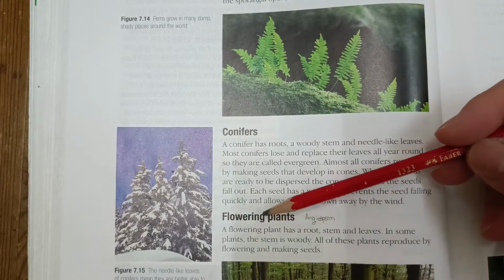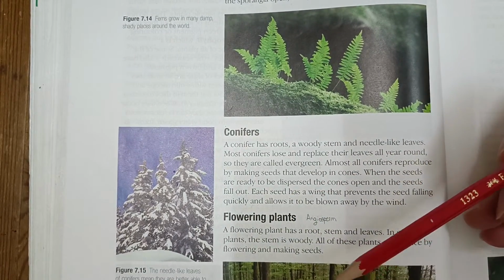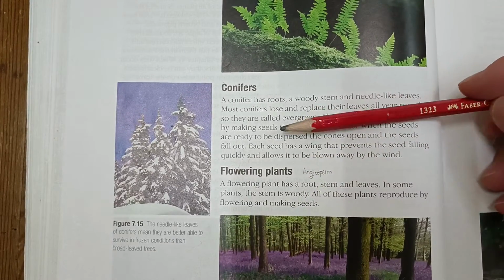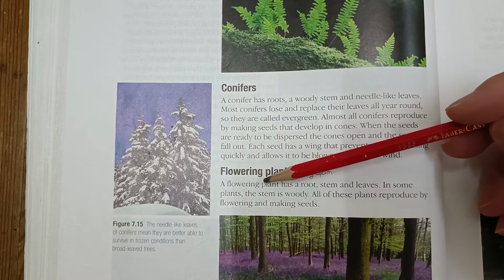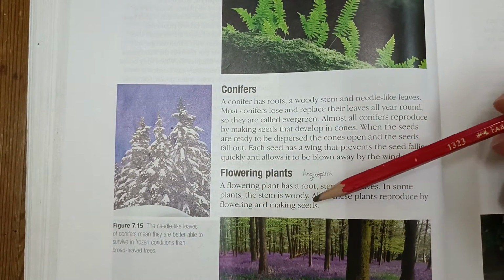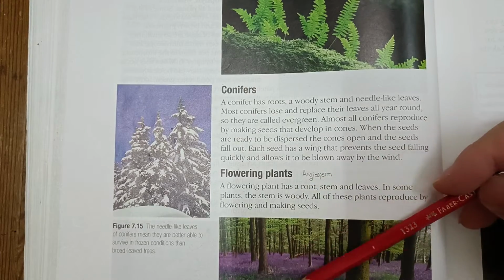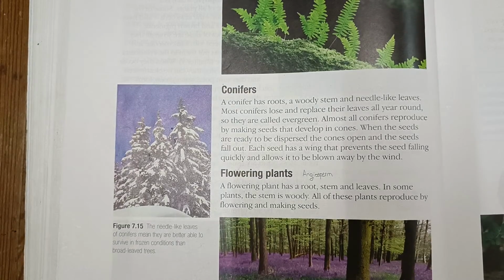Lastly is the so-called most colorful living thing in the world, which is the flowering plants. The flowering plant has a root, a stem, and a leaf. In some plants, the stem is woody. All of these plants reproduce by flowering and making seeds. Can you see the color here? Grass, the bluebell, and these three are all flowering plants. They are growing in the woodland in Europe.